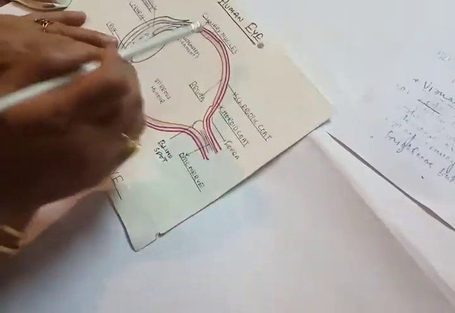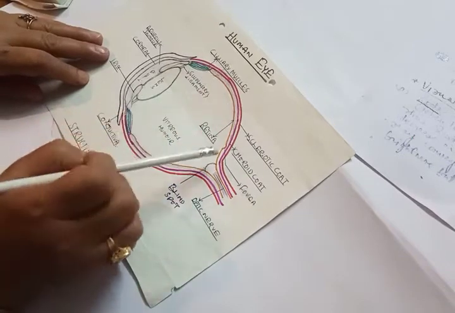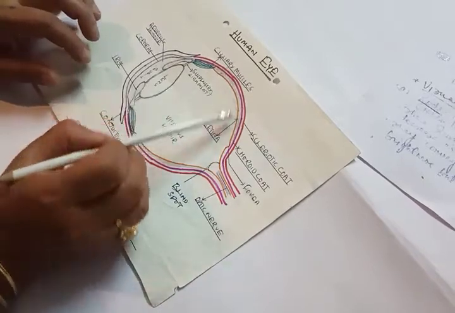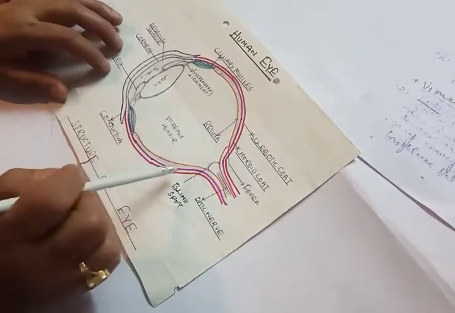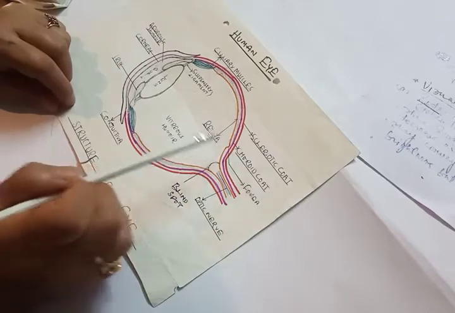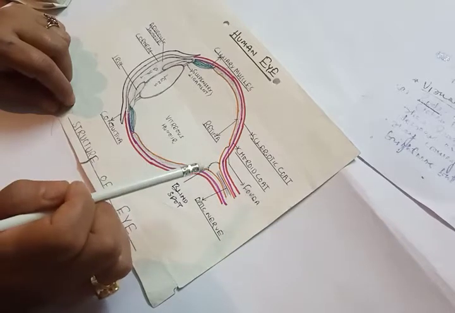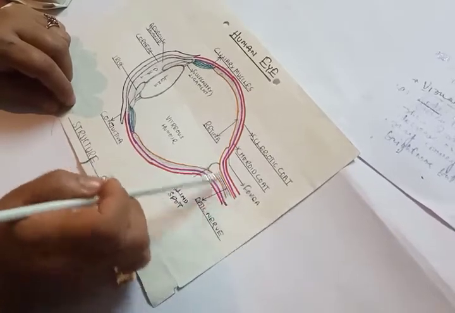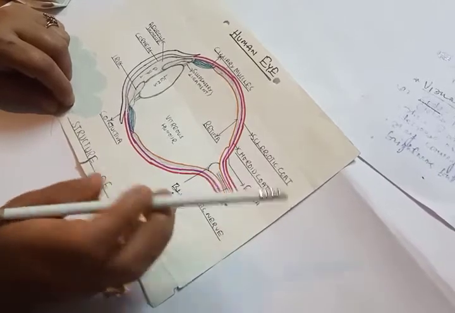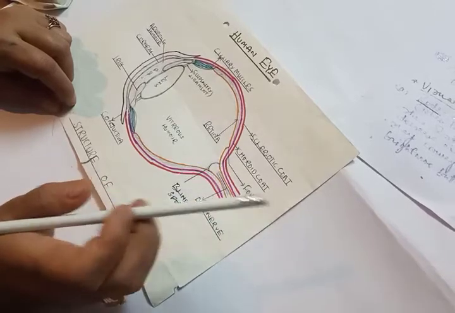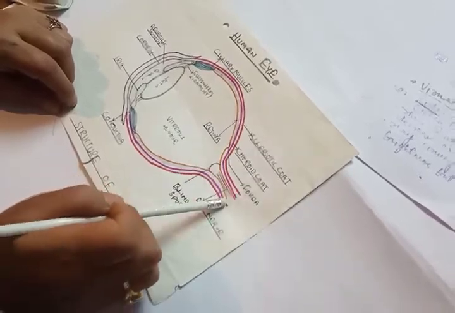So this was all about the structure of retina, which is the very important layer of the eye. Rather, it is the photosensitive layer of the eye, and it is through the activity of this layer, or through the structure of this layer, that we are able to see something around us. And then from here, this optic nerve emanates and it goes to the brain, to the occipital lobe of the brain, where the sensation of vision takes place.